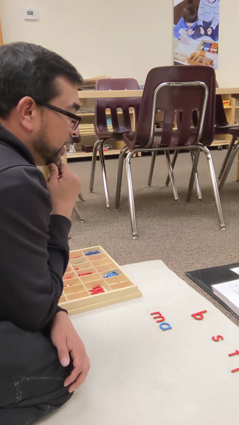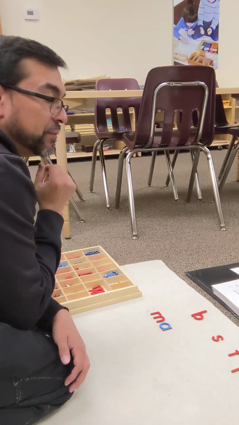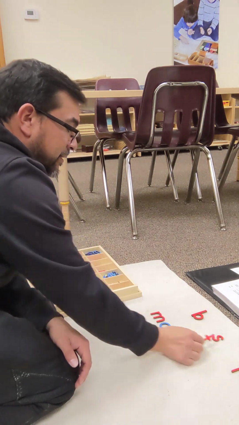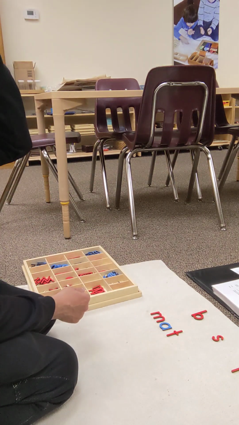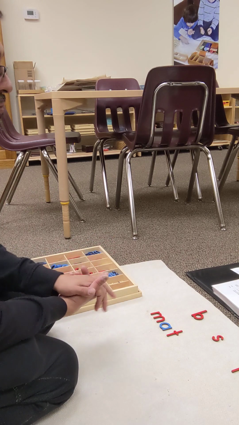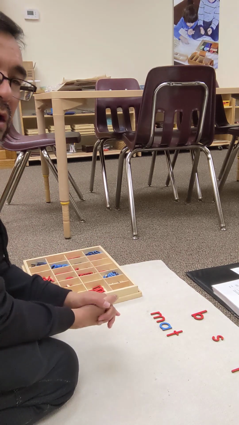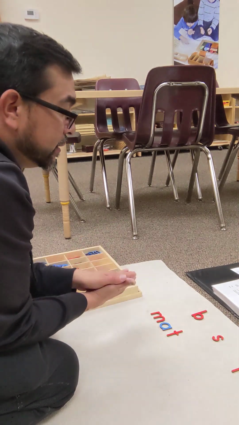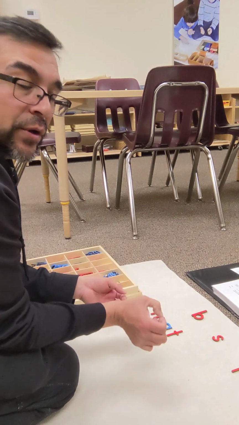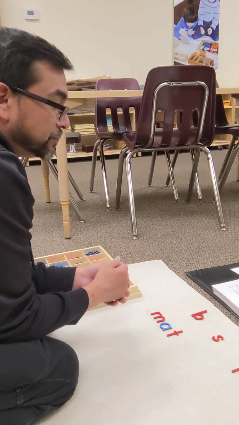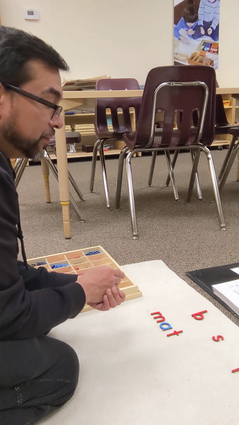So for extensions and variations, newly formed words can be written after they are formed. So say for instance, if we did a T there, it says mat, you could say, hey, let's get a scratch piece of paper and a pencil, and we could write this. Or you can make a booklet for the child, a writing booklet that they could write in. There's lots of different ways we can go about writing these down.